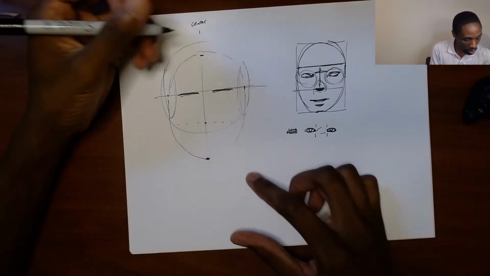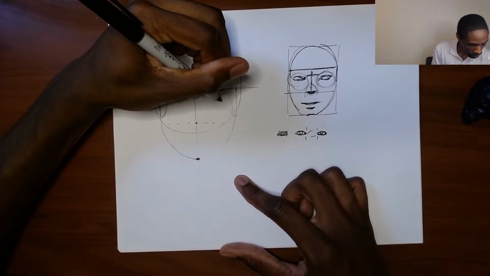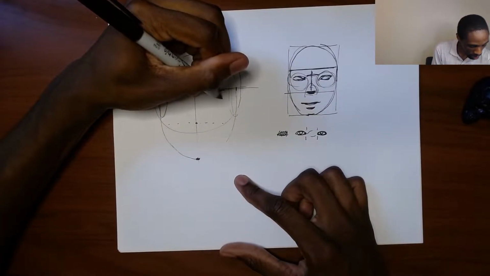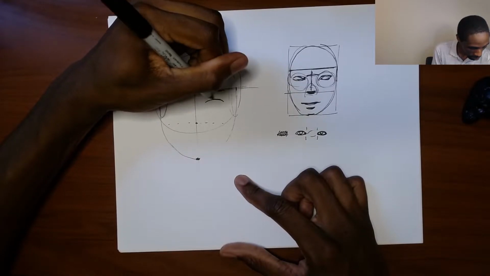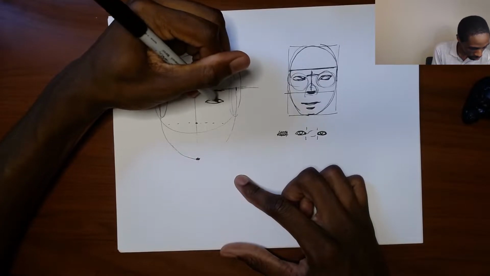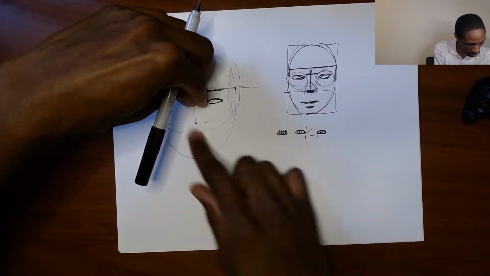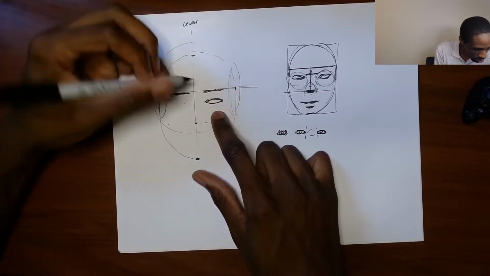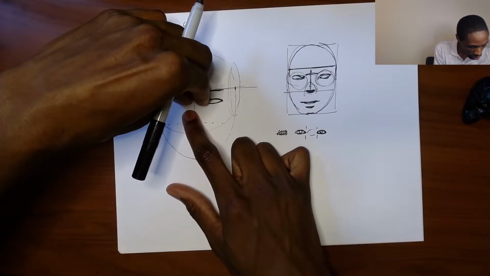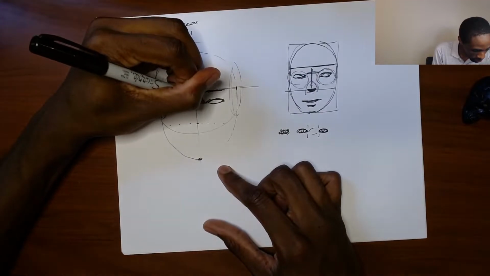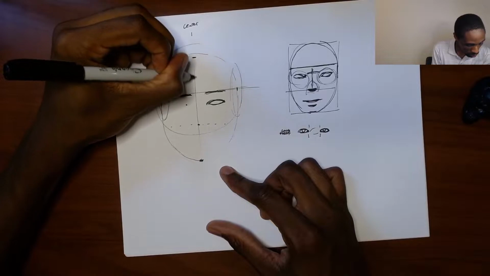Okay? So we're going to draw our eye in this area. I'm trying to get it as balanced as I can, and I'm going to make sure. Now you also want to make sure that you see the center line. When you're moving your eyes, you want to make sure that this area is centered with this line.